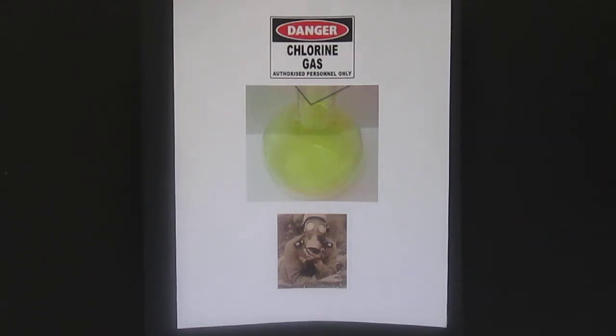Welcome to Properties of Halogens, your lab for today. We're at Part 1, Properties of Halogens, page 2. Your instructions tell you to examine the containers of the elements. Note the color and the physical state of each of the elements at room temperature.